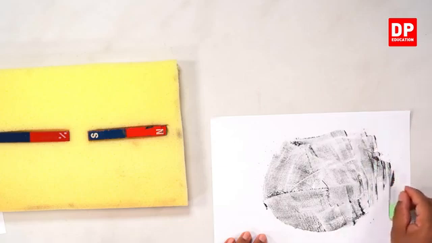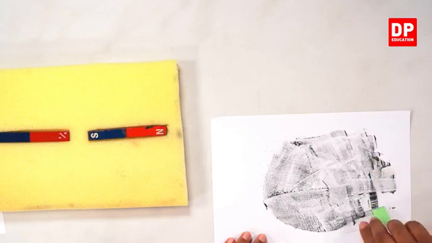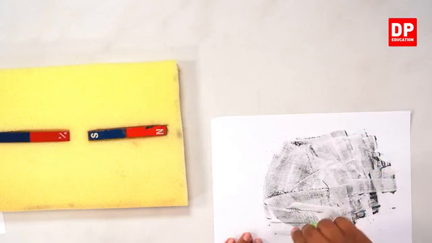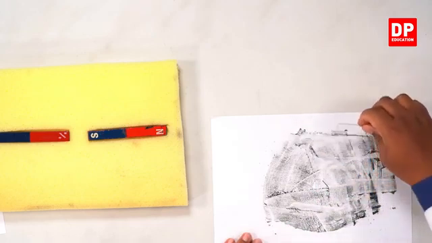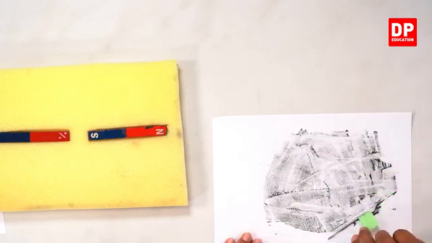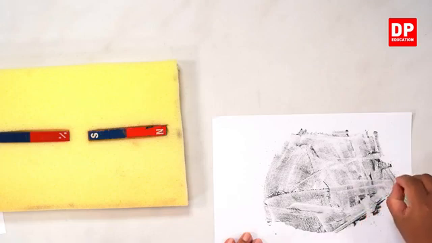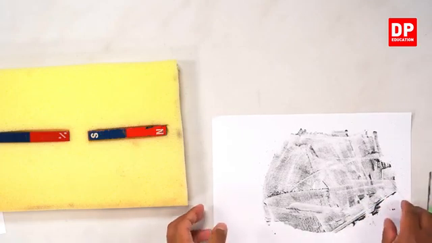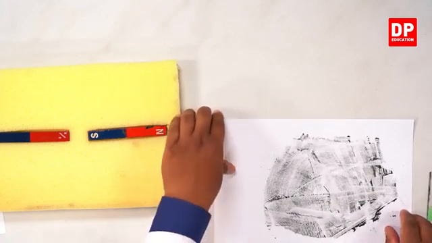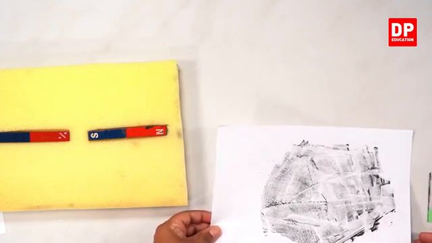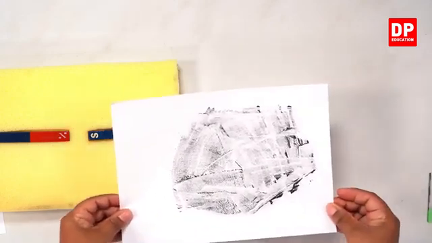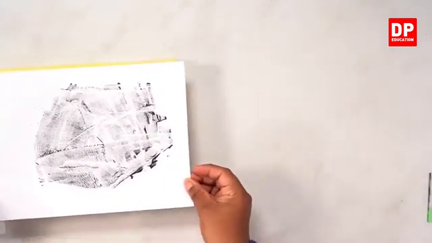And now I'm going to place it over the two magnets, and gently I'm going to take this and place it over the setup which we arranged by using the magnets.